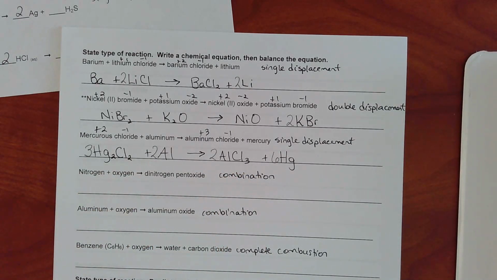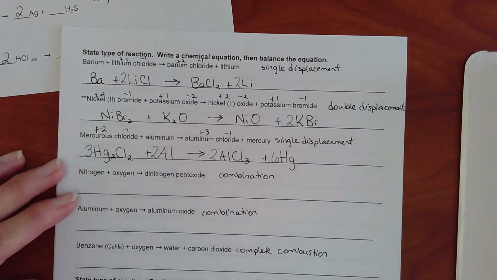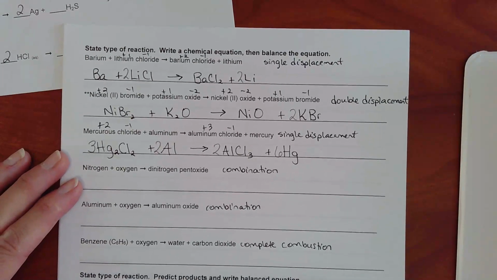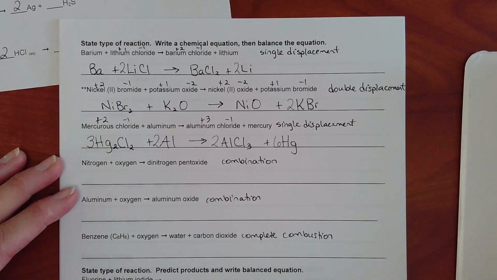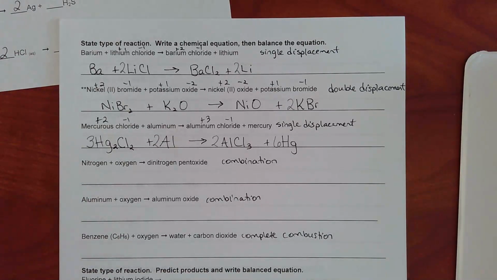Yes or no? All right, nitrogen plus oxygen yields dinitrogen pentoxide. No charges, why not? It's all what? What is this entire thing? What kind of compound? Well, what kind of compound are we making? Molecular. Everything involved is a what kind of element? Non-metal. Now, yes, you're correct.